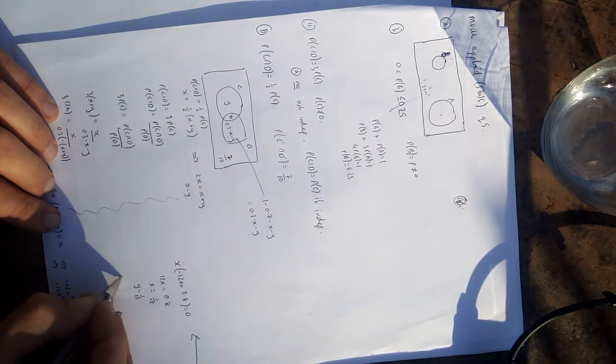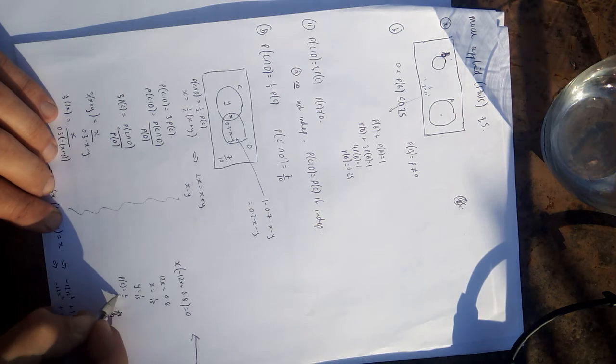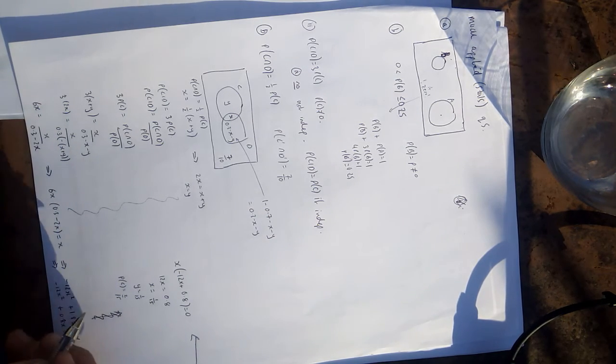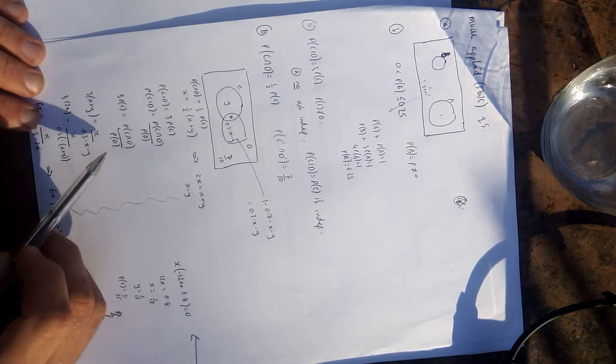So we get probability of C is equal to 2 over 15. That's right. Is not right.